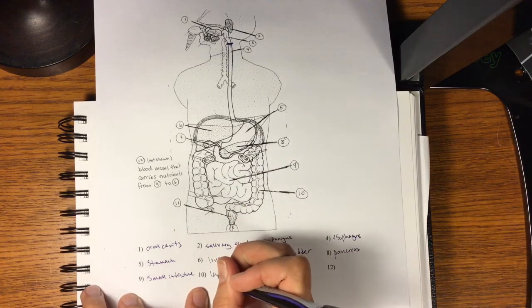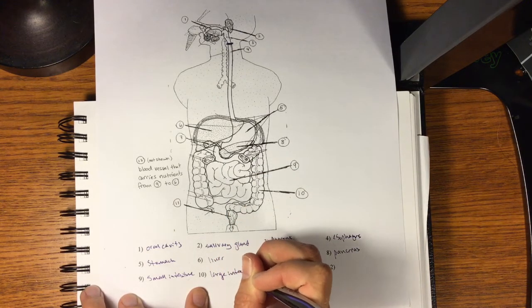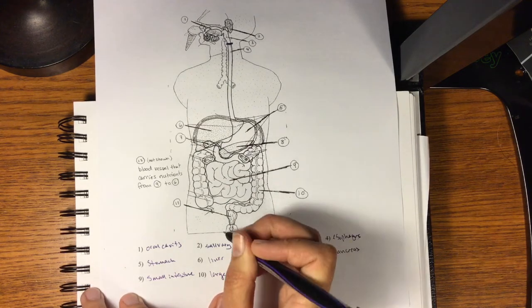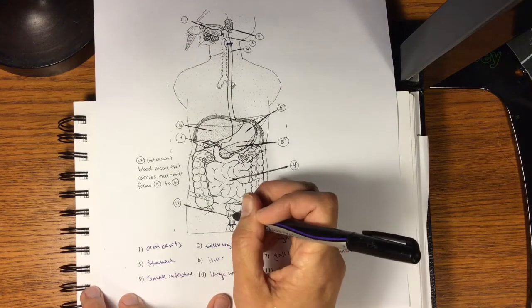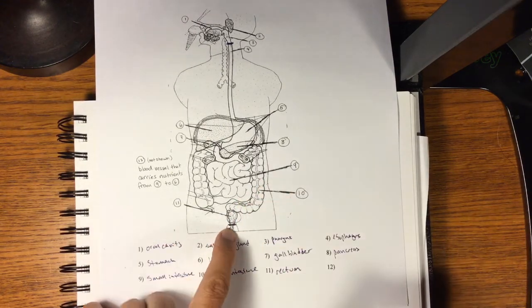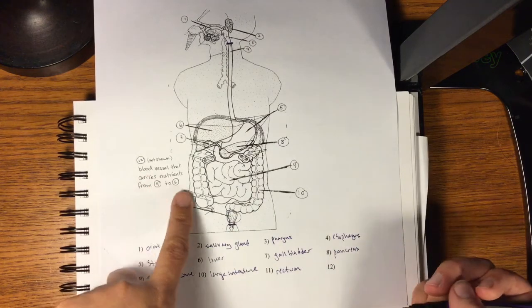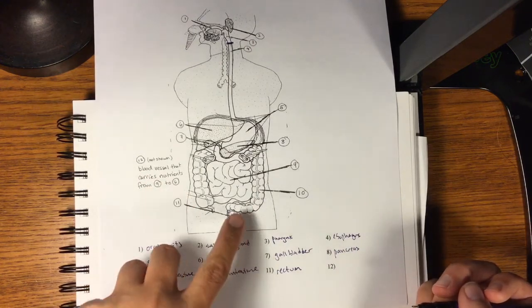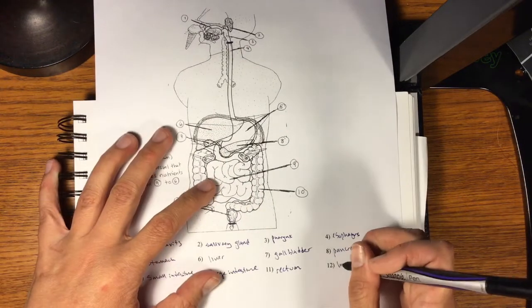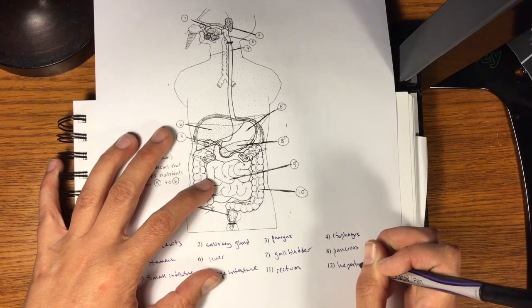Number 10 is the large intestine, or the colon. Number 11 is the rectum. If you called it the anus, technically this is the anus, but if you said rectum, this is the rectum, which stores feces. If you said anus, that was fine too. And then number 12, not shown, the blood vessel that carries nutrients from 9 to 6, so from the small intestine to the liver, is the hepatic portal vein.